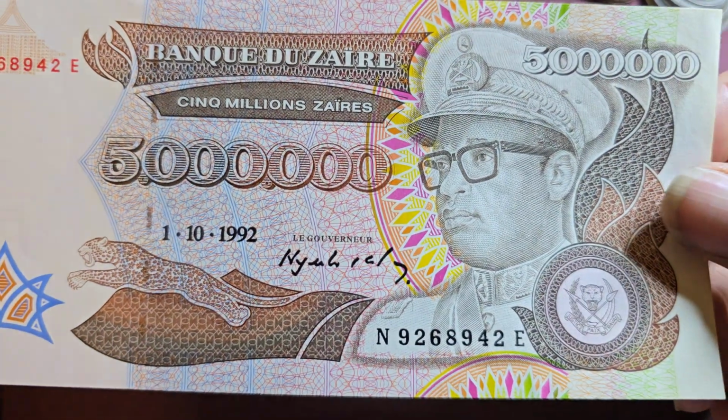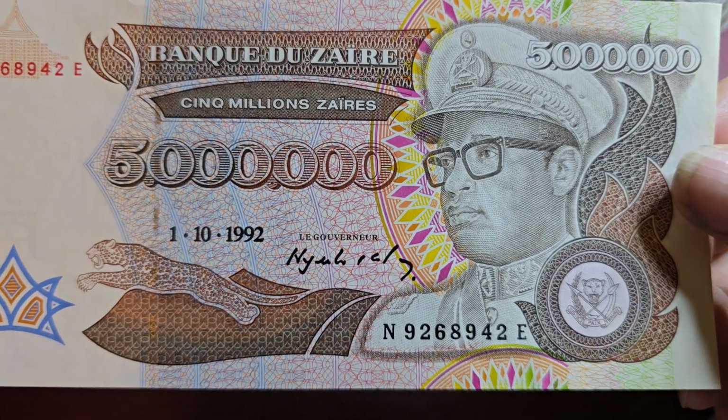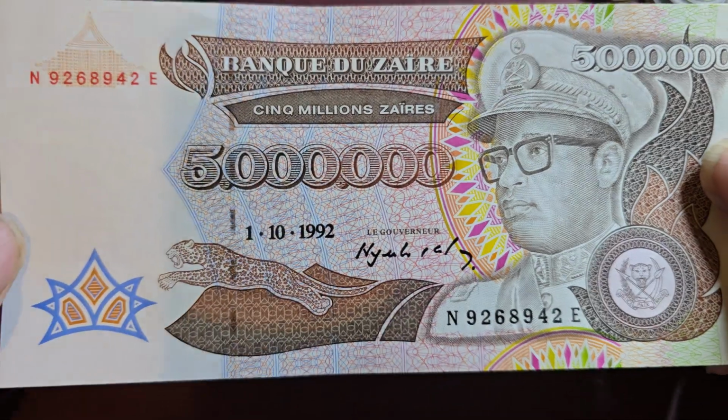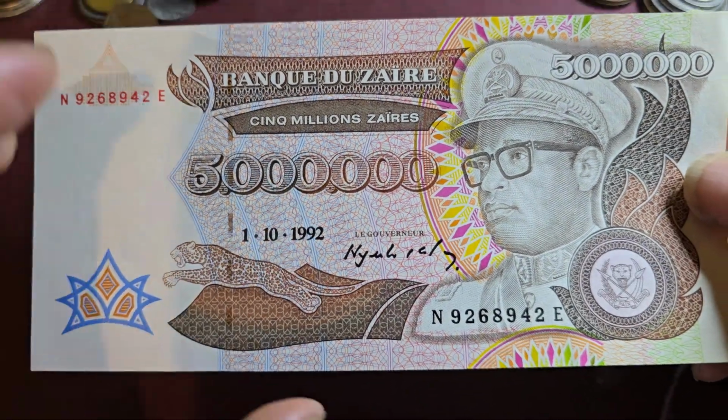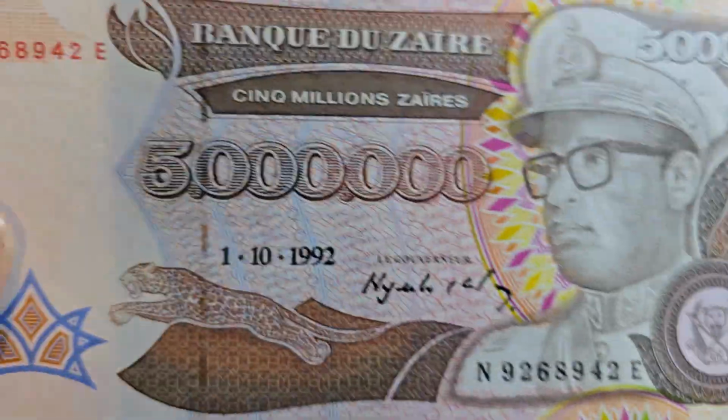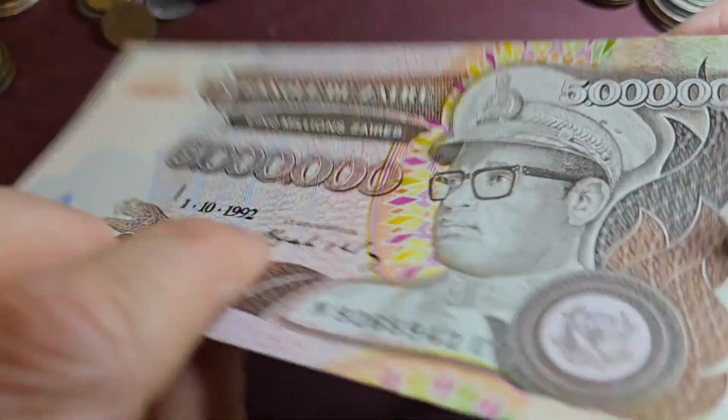But once again, you've got Mobutu Sese Seko in a military gala uniform, 5 million Zaires, and the coat of arms once again, also a leopard.